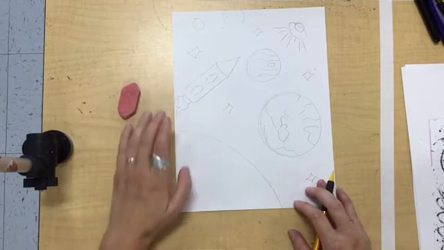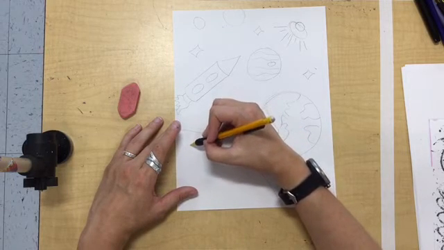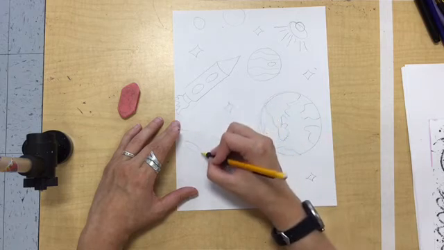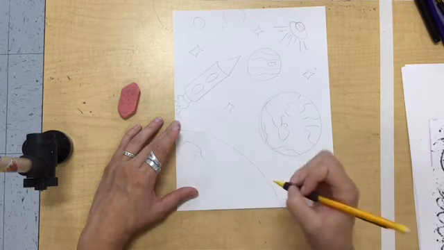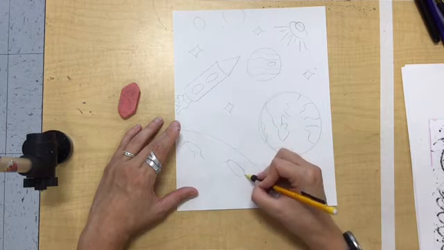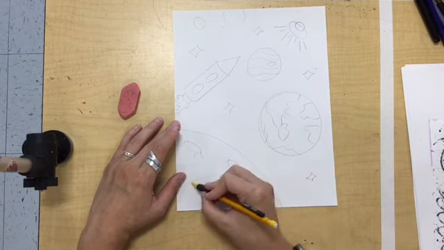Next, I am going to add some craters on the planet that's the closest to us, kind of like we'd see on the moon. To draw a crater, I'm going to do an oval. I'm going to attach a curved line at each end of the oval and add one shorter one in the middle. Again, I'm going to do an odd number. I'm going to do 3. So I've got 2 and 3.